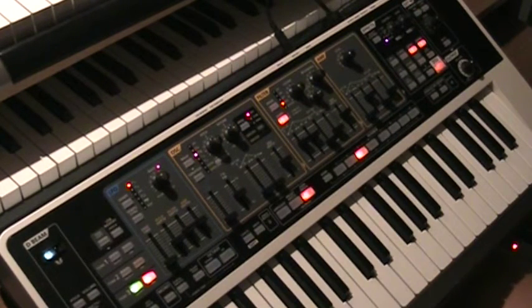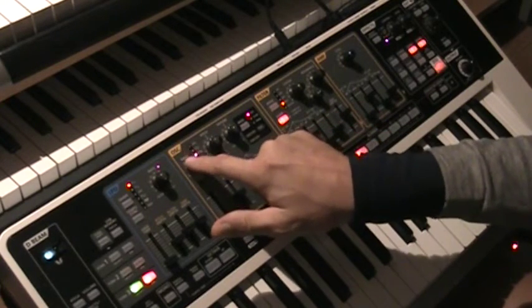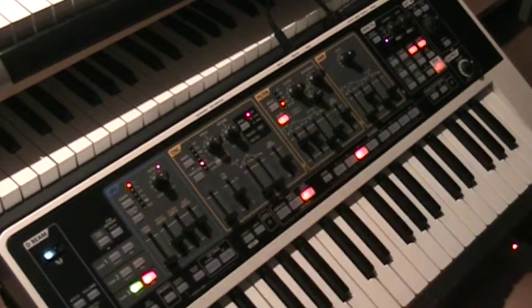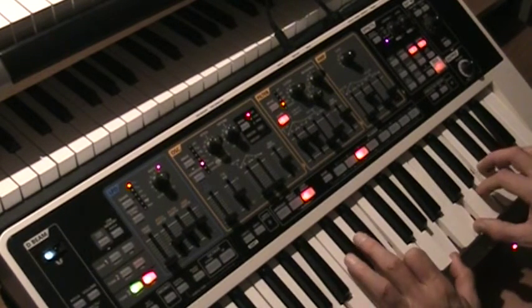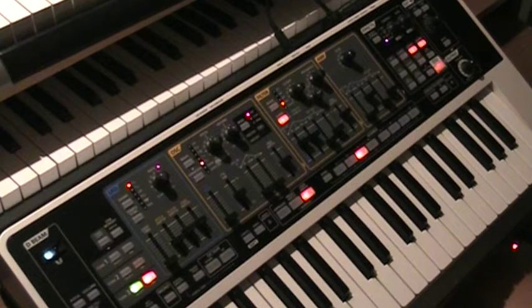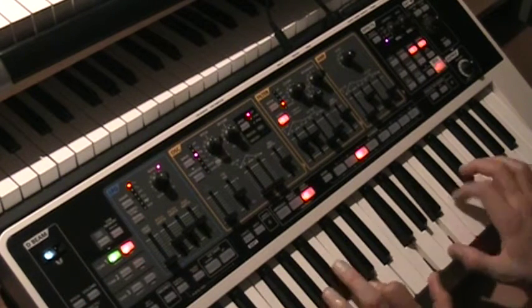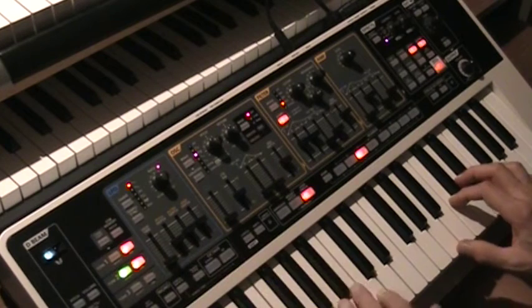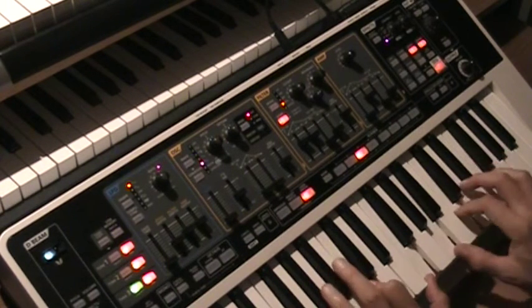So we're centered for tone 3, because tone 3 is simply going to be the sine wave, just to give us a little warm addition to tone 1 and 2. So here's tone 1 by itself, here's with tone 2, and here's with a little warmth added.